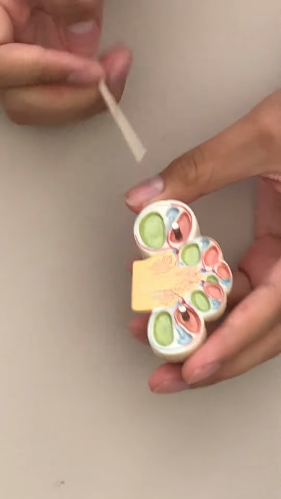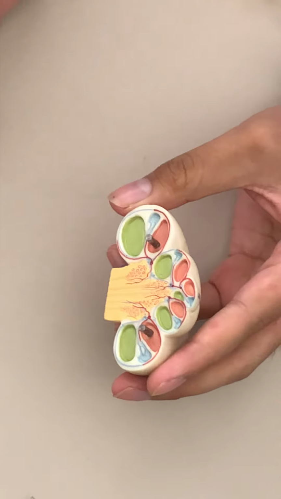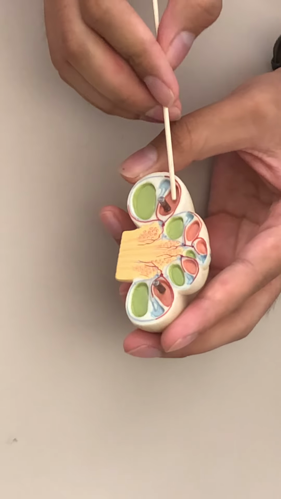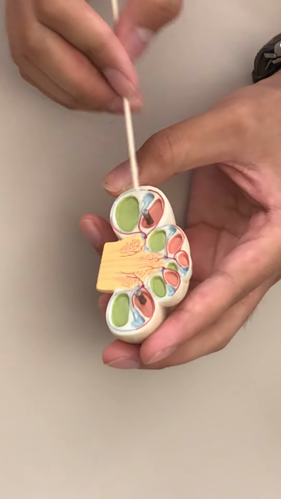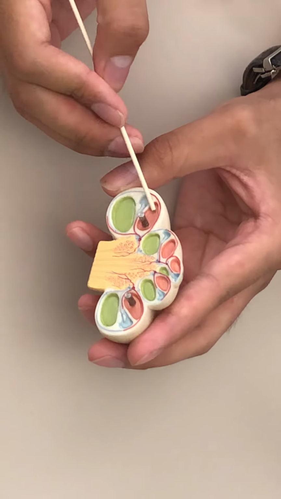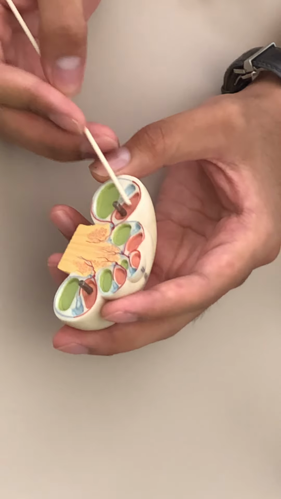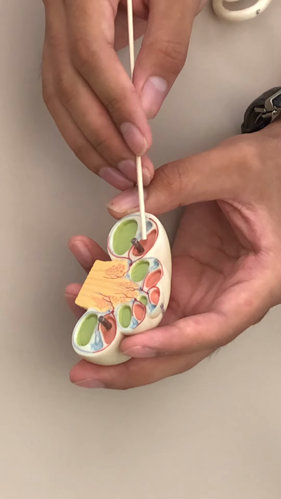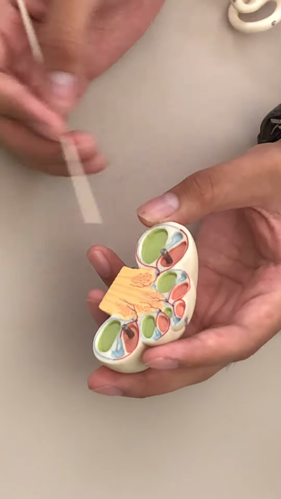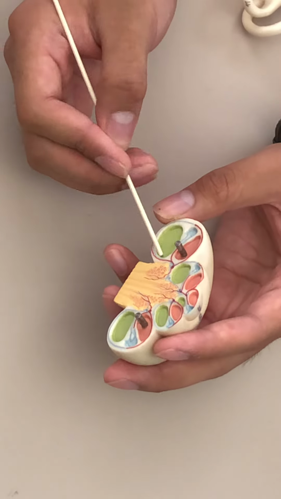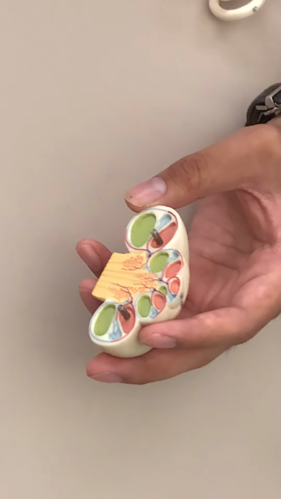So there's a really easy way to tell which side is which. You're going to learn it later on, but really quickly, an overview is that this is going to be the scala vestibuli, scala media, scala tympani. A way to know that this is the scala vestibuli is that the scala vestibuli has a vestibular membrane. So you see a line over here, that's the vestibular membrane. Scala media is always going to be in the middle. Scala tympani is very big. That's it.